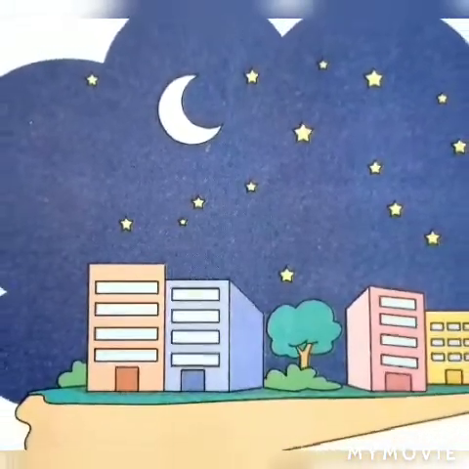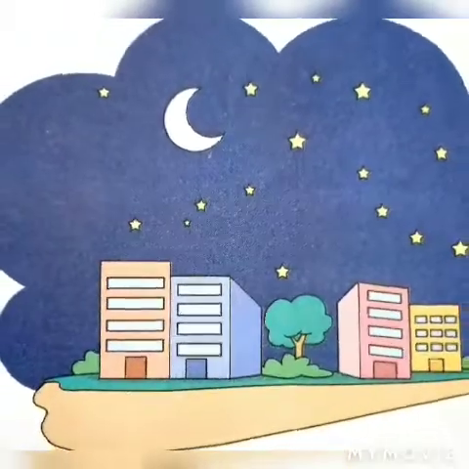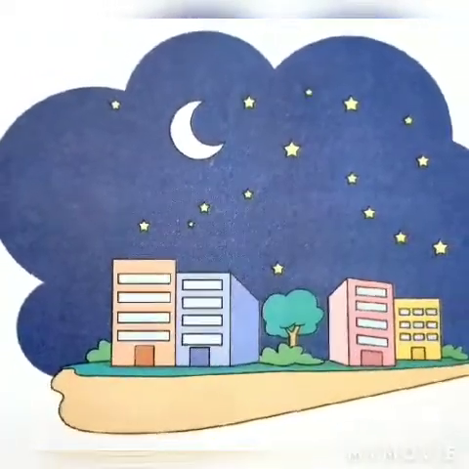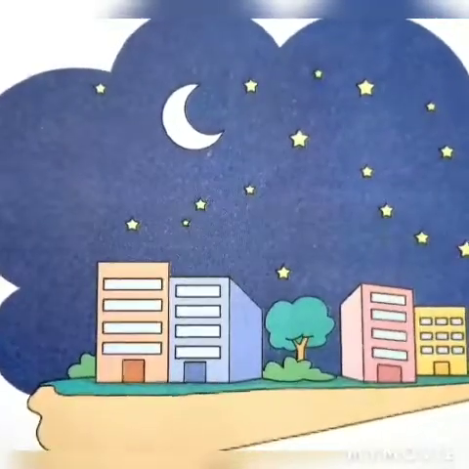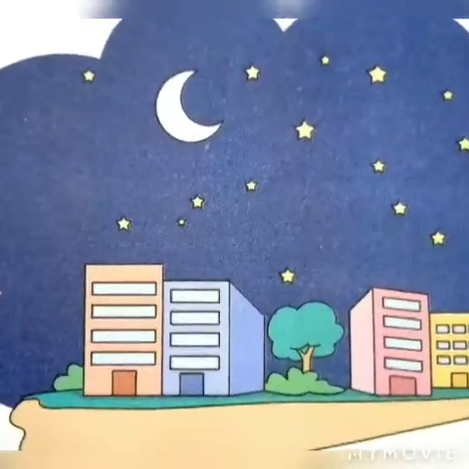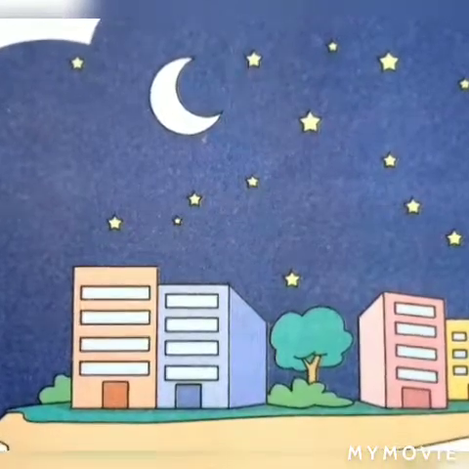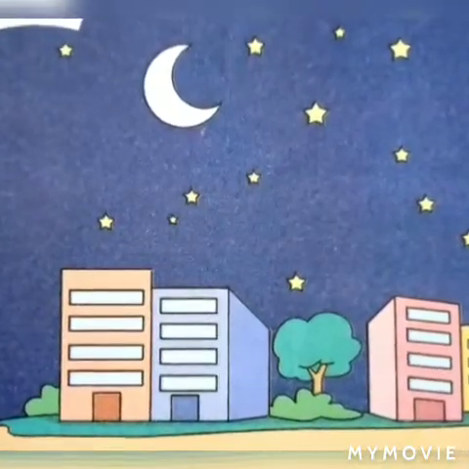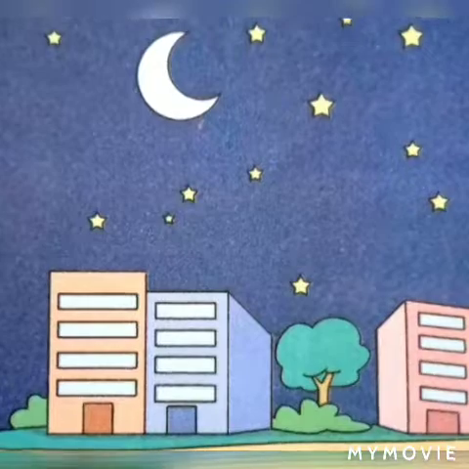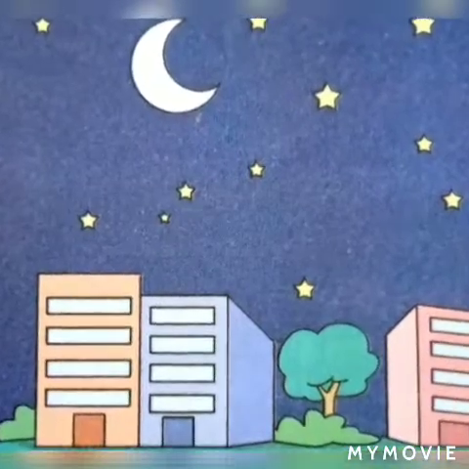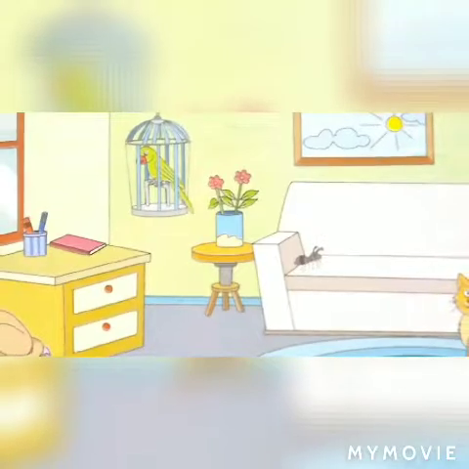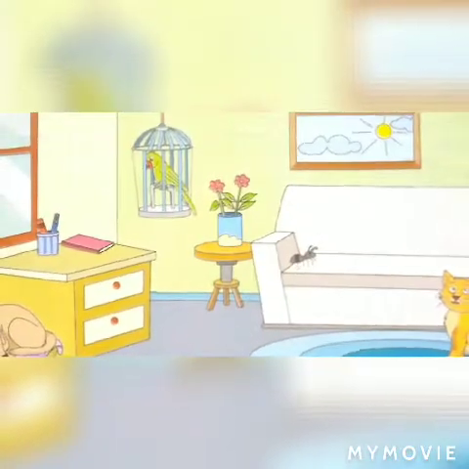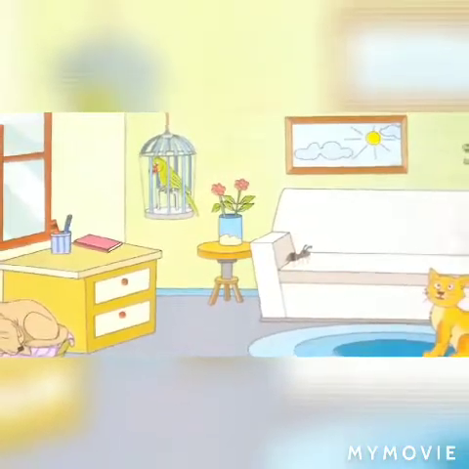Some non-living things that are made by man are called man-made things. There are many things that we make. Can you give one example? Yes, your toys, your books and copies, pencils, erasers, table, chair, all these things are man-made things. We make these things. So these are called man-made things.